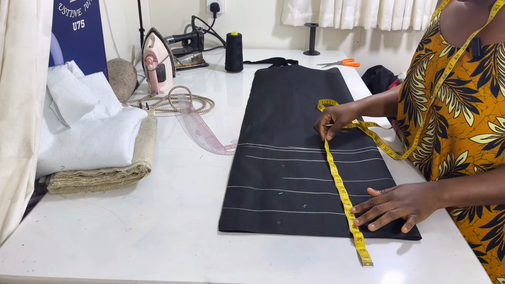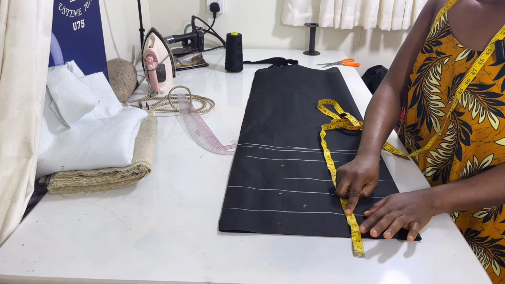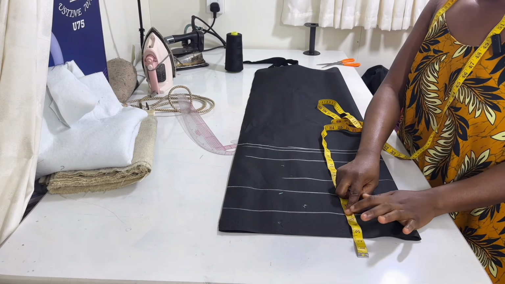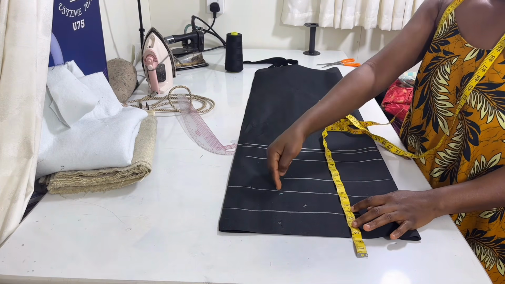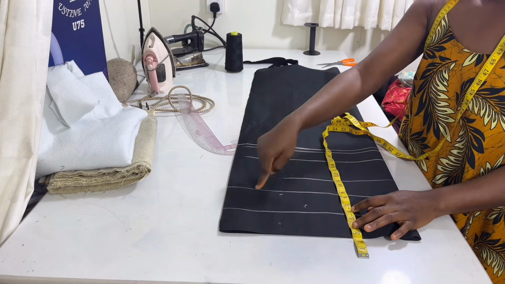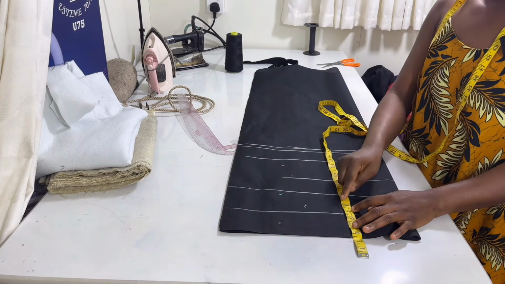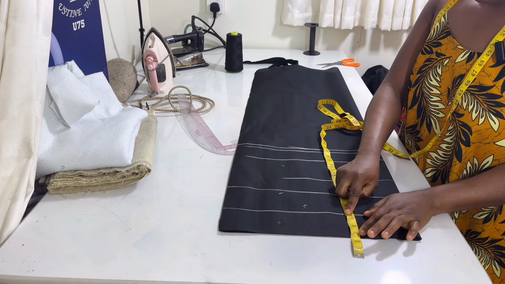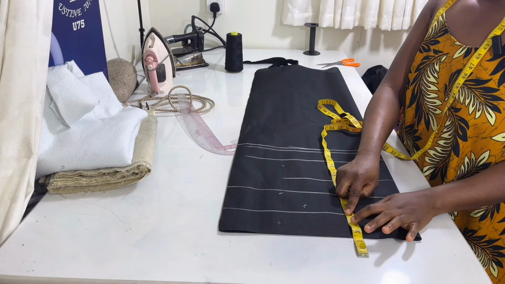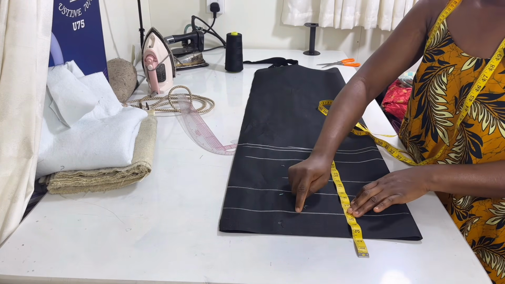And we half 5.5. The amount you half depends on what you want. You can half 3, 3.5, 4, 5, 5.5, 6, or 7. No matter what you are doing, let it not get to your armhole line. If not, that means all your breast will be opening. So if you don't want it to be too open, you can half 3, 3.5, 4, 5. I'm offing mine by 5.5.